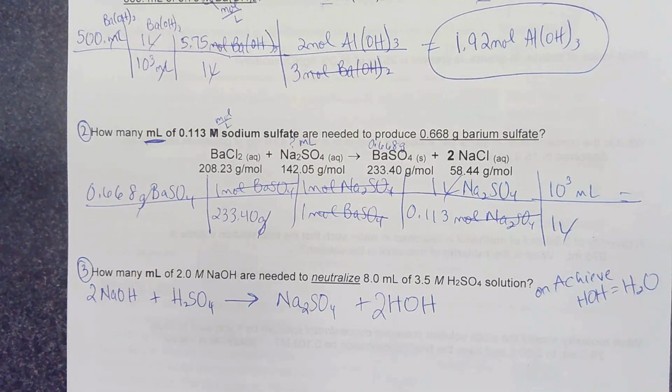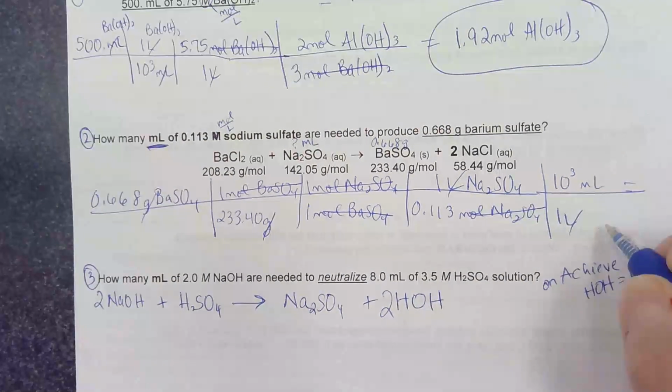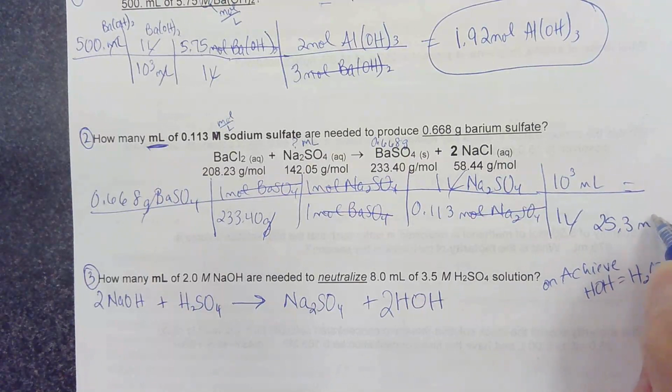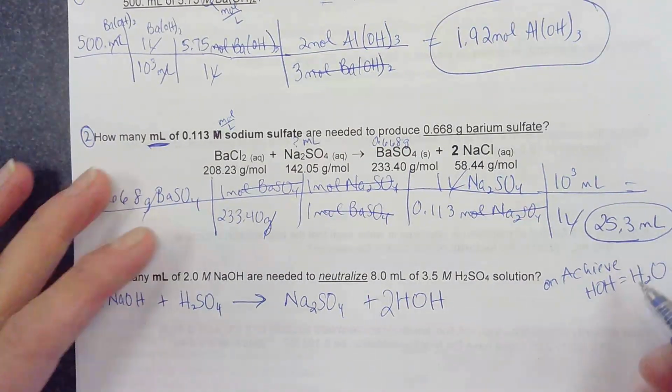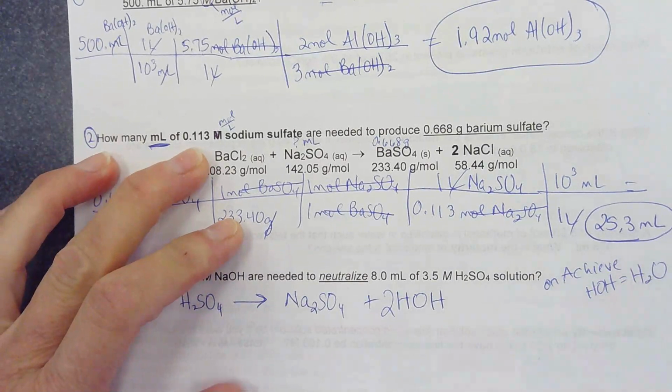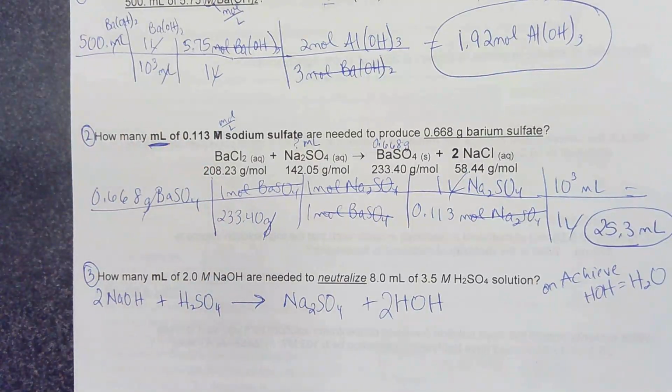How many significant digits do you need in your final answer? 3. All right, so what's your final answer? 25.3 milliliters. And you can just leave it like that. It is really 25.3 milliliters of 0.113 molar sodium sulfate. And that may be how I will write the answer on your test, but for right now, you could just leave it as 25.3 milliliters. Okay? Questions on that? Does that make sense? Is it making sense? All right, the next one.